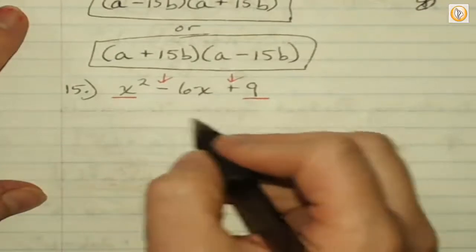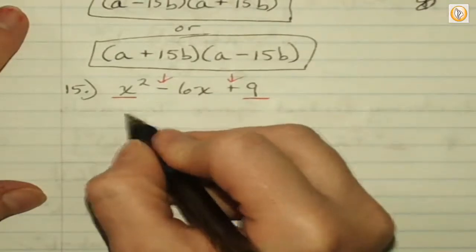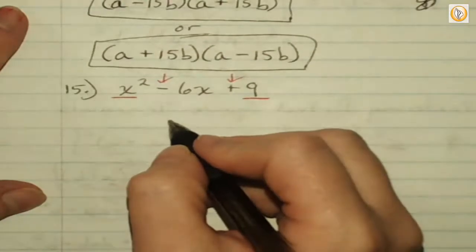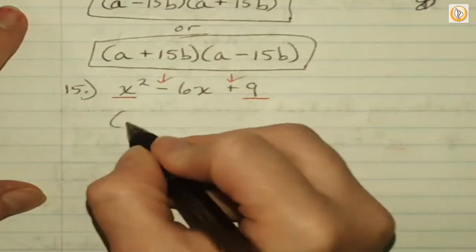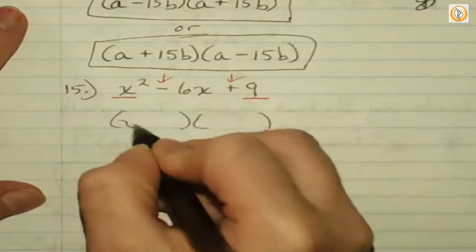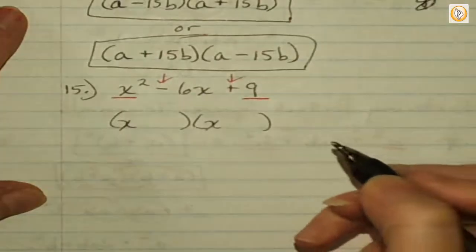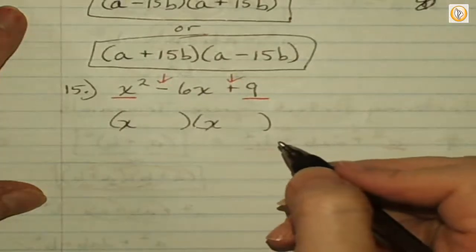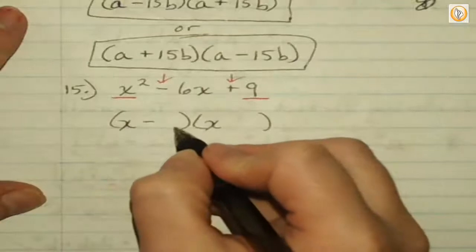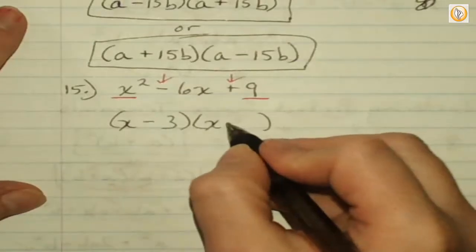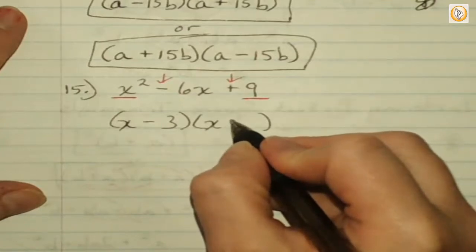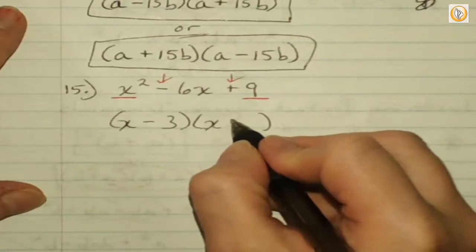All right, in this case, what do I put? Raise your hand. Franz, what is it going to look like? X in the first spot, X and X. And then minus 3 and plus. Is it plus 3? Yeah, plus. You want to try plus?